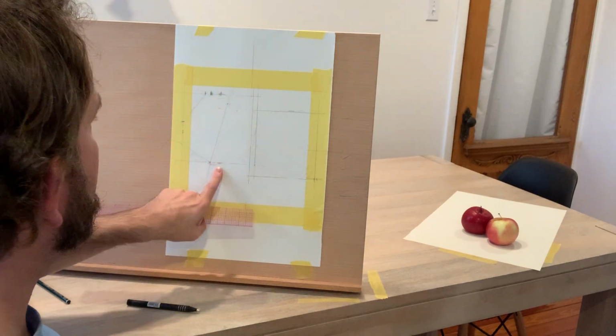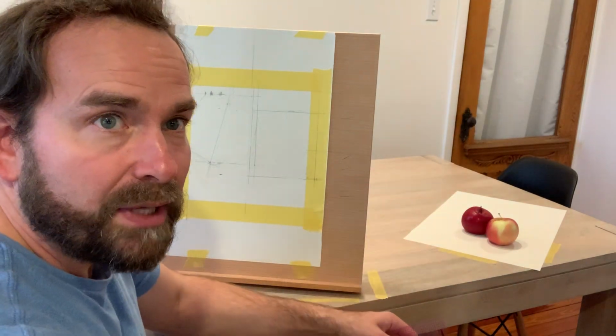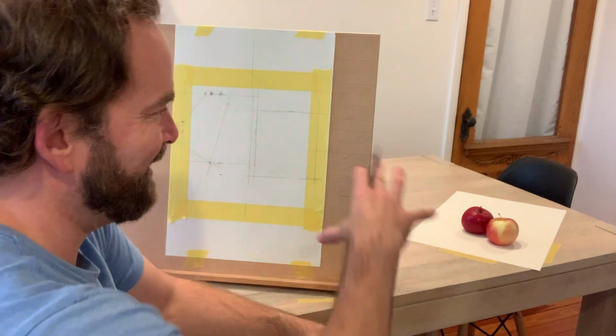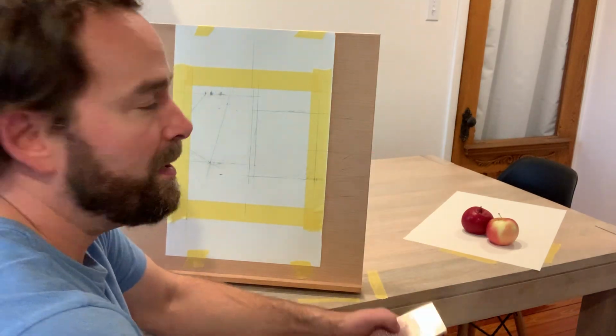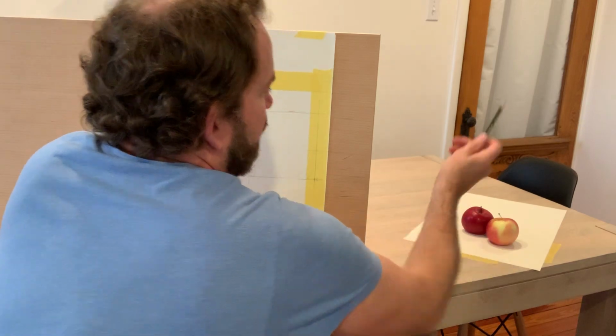Okay, so I kind of have the left side done. Now I'm going to work on the right side. This apple is really lopsided. It looks like a flat tire. It's kind of angling down to the right pretty dramatically. So this point right here is much lower than the other side.